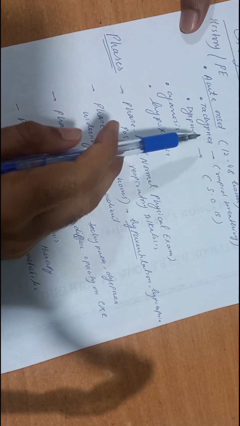You all know that whenever we breathe too fast, we are making an attempt to get rid of carbon dioxide that is getting accumulated in our blood, right? That's why we breathe too fast. So in dyspnea or tachypnea, we are getting rid of extra carbon dioxide.